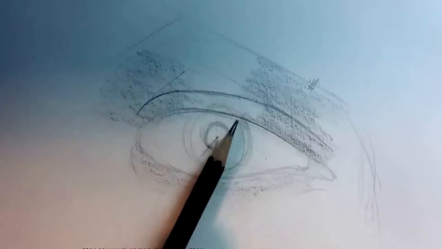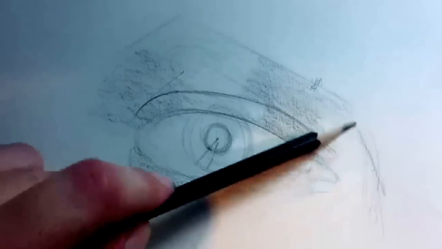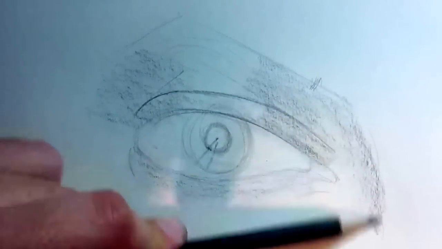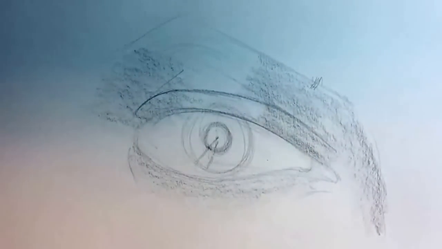The reason I do that is because I want a little highlight across here and a highlight up here. Go quite dark on the nose. We usually use quite a bit more shadow on that bit of nose than the rest of the eye.